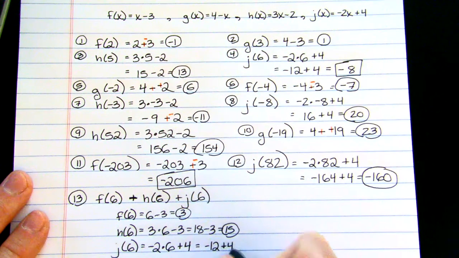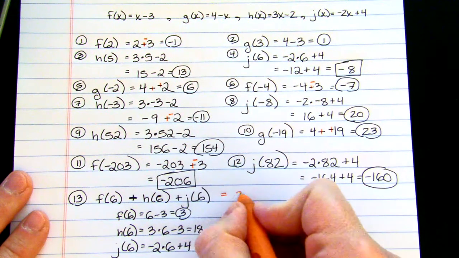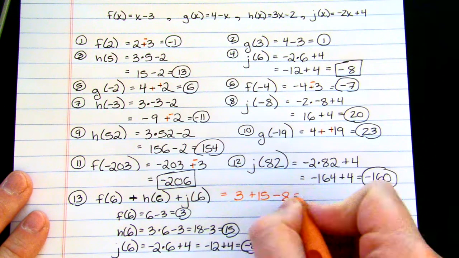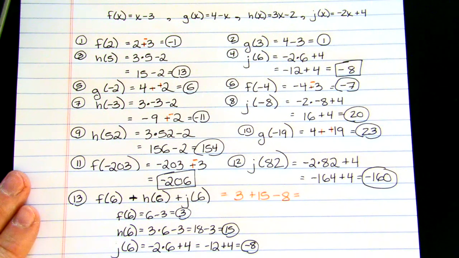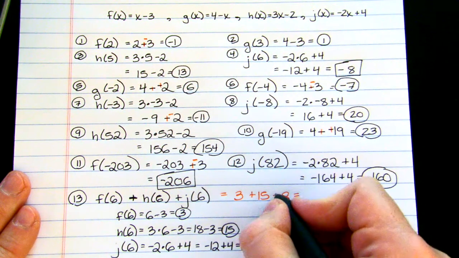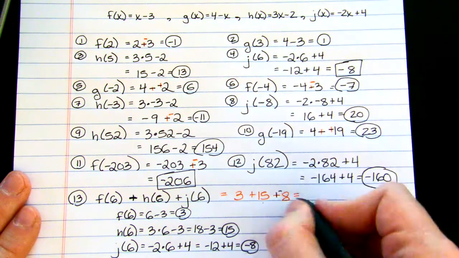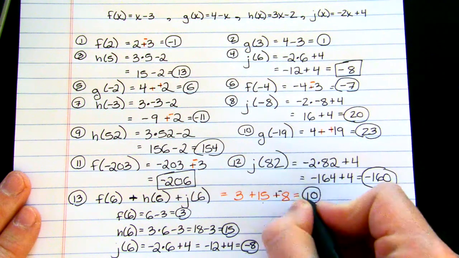Negative 12 plus 4 will give me negative 8. So that original problem I wanted you to do is 3 plus 15 minus 8, or really plus negative 8, I guess. 3 plus 15 is 18 plus a negative 8 will give me 10.